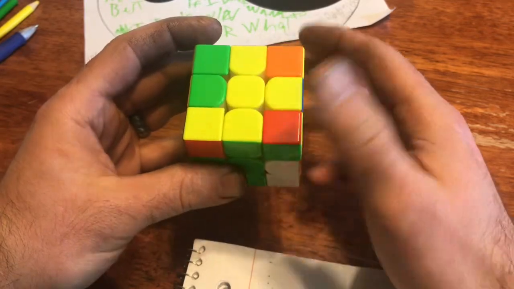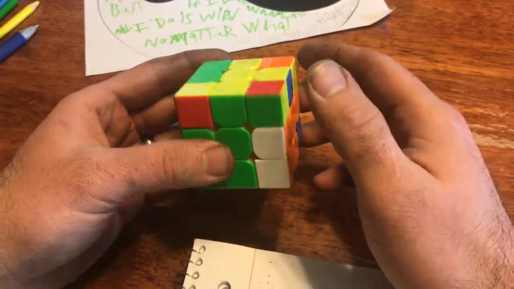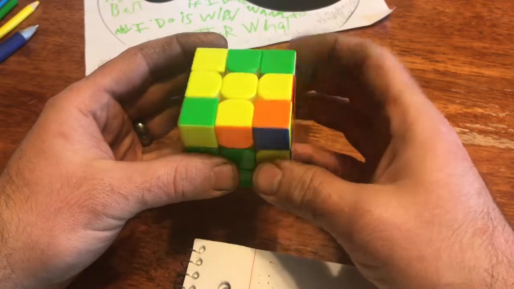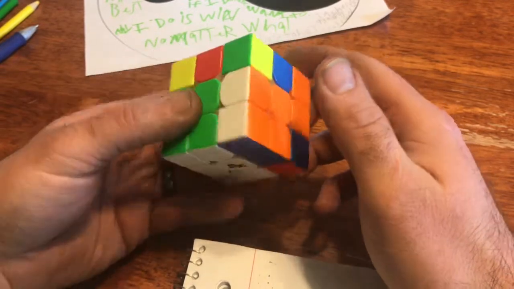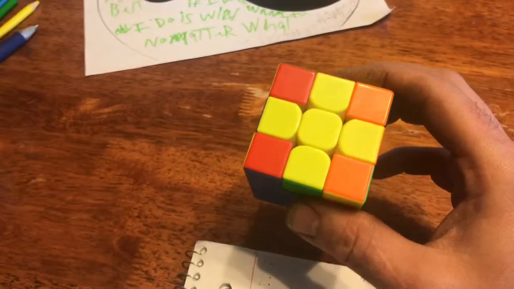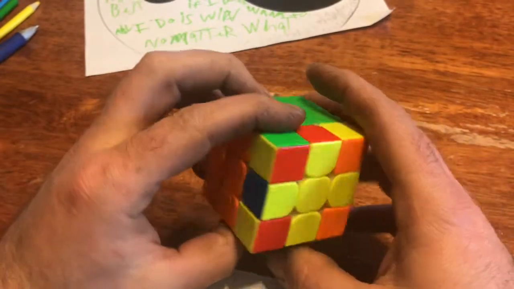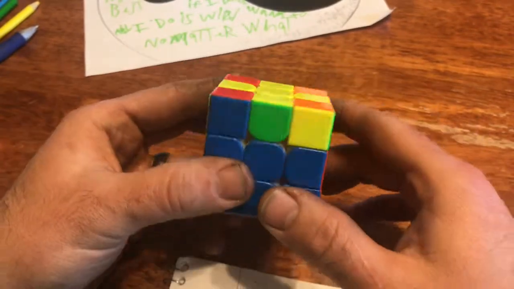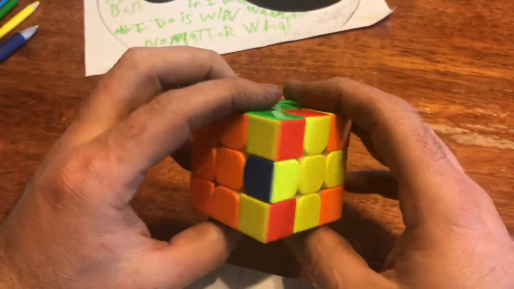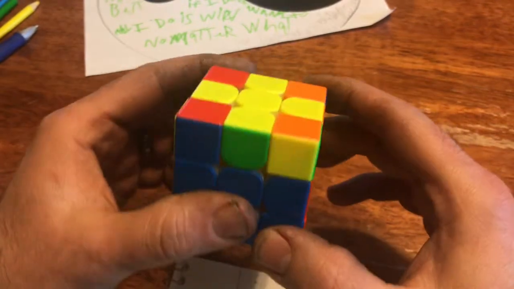Hold on a second. It doesn't seem right. Okay, I'm back. Yes, so this is one of the algorithms that I do, I do it very fast, so that's why I screwed it up.